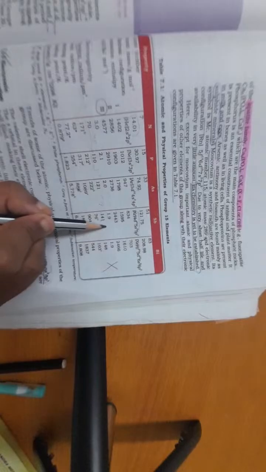From nitrogen to phosphorus the difference is 40, and from phosphorus to arsenic the difference is 11, and from 121 to 141 the difference is 20, and from 141 to 148 the difference is 7. So there is a lot of increase in covalent radius from nitrogen to phosphorus.